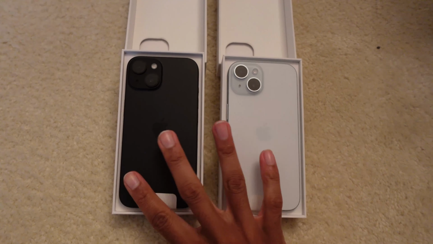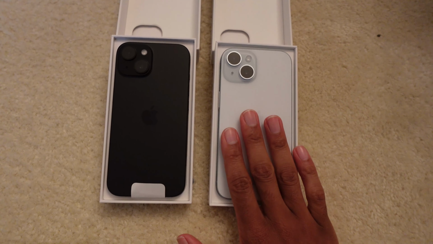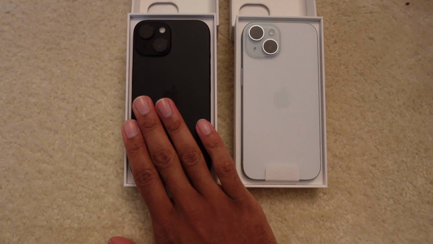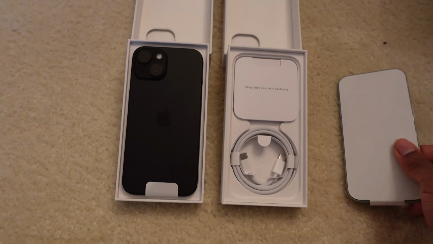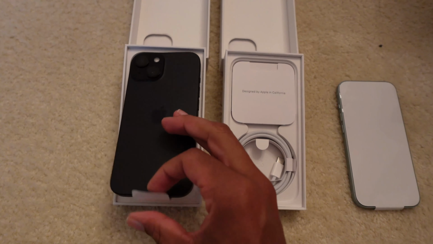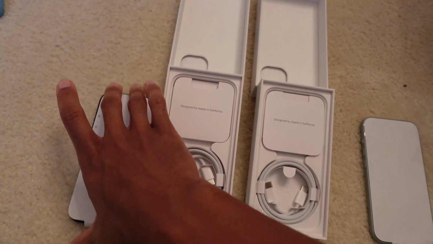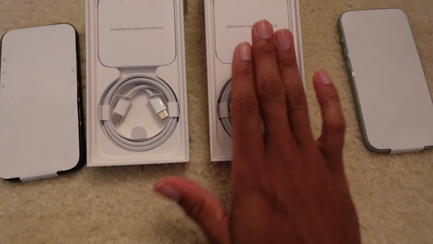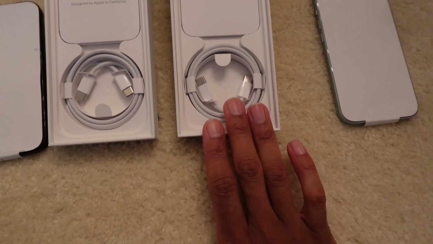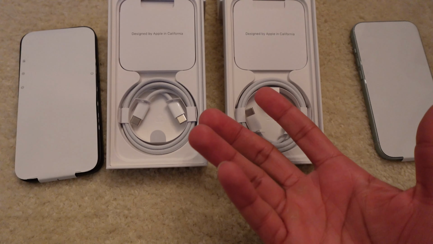So without further ado, let's go ahead and open these two devices. Here we have our two devices. We have the one made for the United States, and we have the global version. Pulling the phone out, we'll set this one right here to the side. Pull this one out, we'll set it over here to the side as well. And in the box, we have some literature. We have two USB-C to USB-C cables, and that's pretty much it.